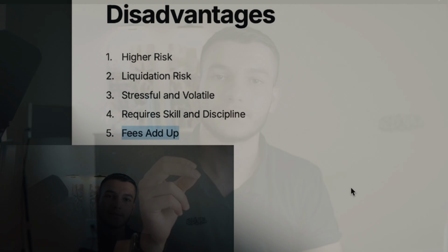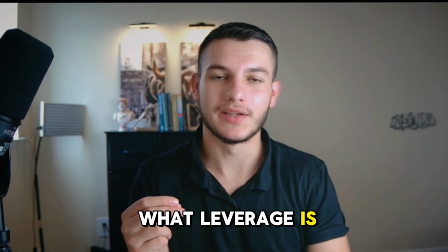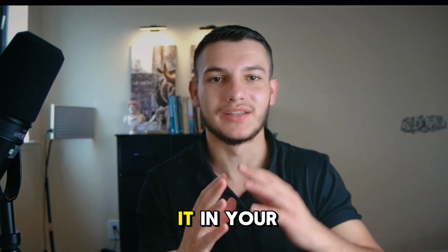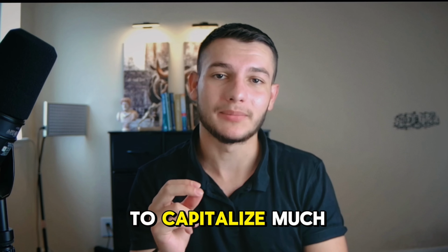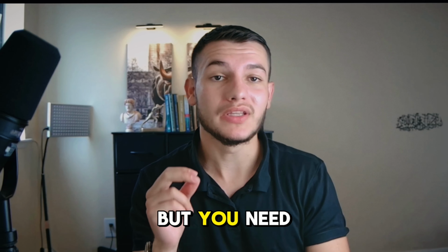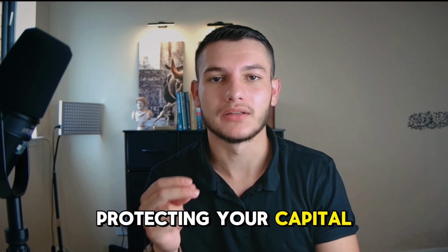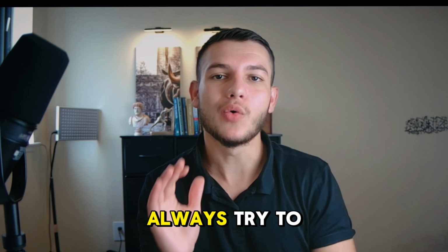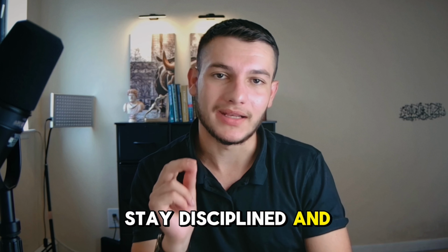Now that you guys know what leverage is, with enough caution, you can use it to your own advantage and be able to capitalize much faster. But you need to keep in mind that protecting your capital comes first in trading. So always try to stay disciplined and in the zone.